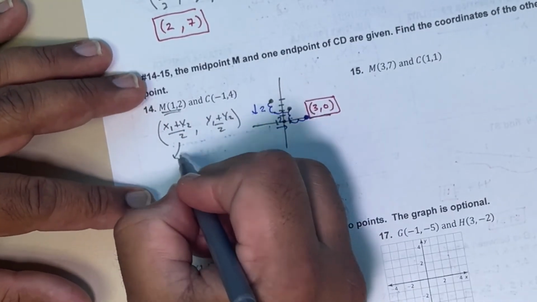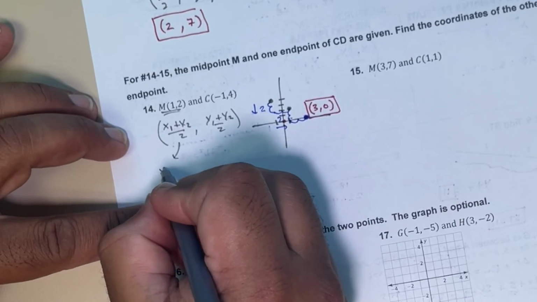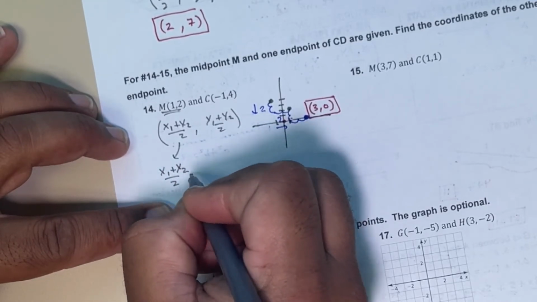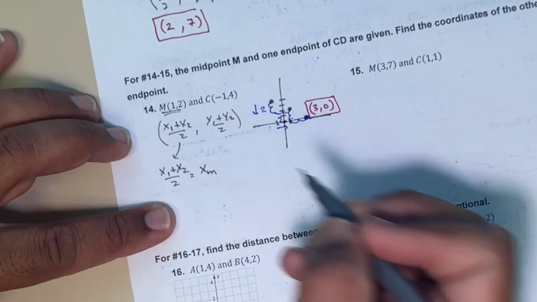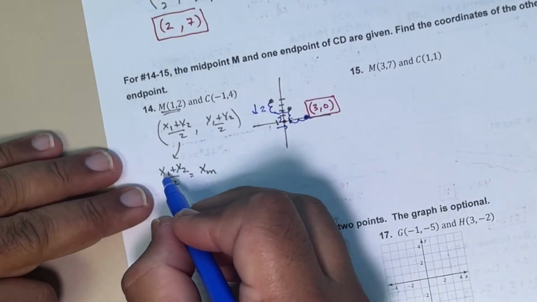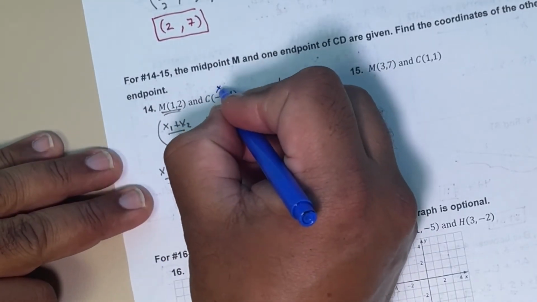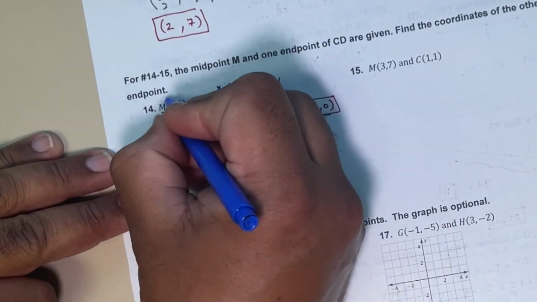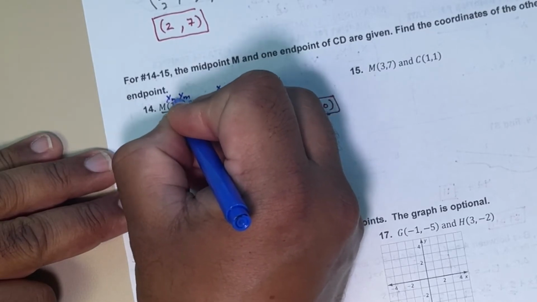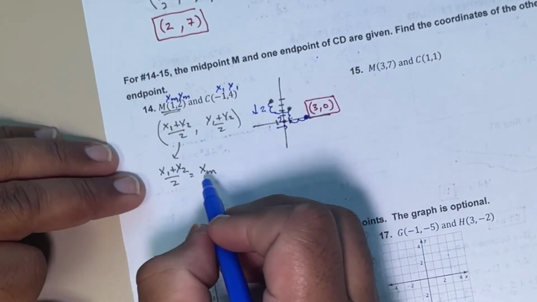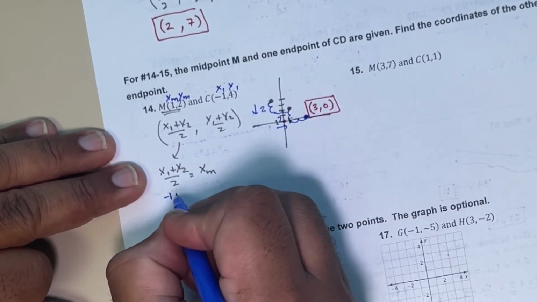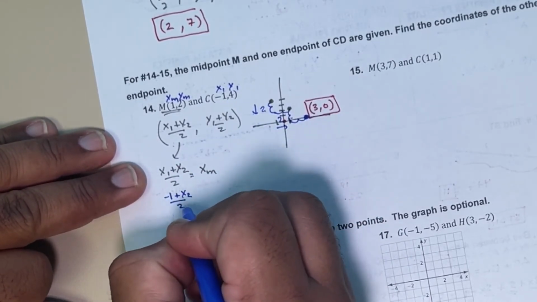So this side, I'm going to have x1 plus x2 over 2 equals whatever the x value is of my midpoint. So let's see what that looks like. Let's call this my x1, my y1, this is my xm, and my ym, my midpoint. So my x1 is negative 1 plus an x I don't know, divided by 2.